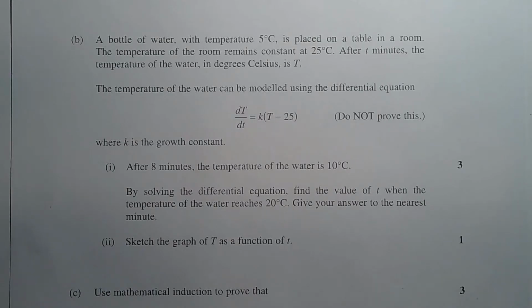Question 12b. A bottle of water with temperature 5 degrees Celsius is placed on a table in a room. The temperature of the room remains constant at 25 degrees Celsius. After t minutes, the temperature of the water in degrees Celsius is capital T. The temperature of the water can be modelled using the differential equation dT/dt is equal to k multiplied by (T minus 25), where k is the growth constant.